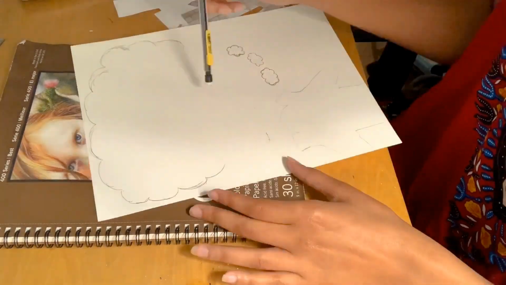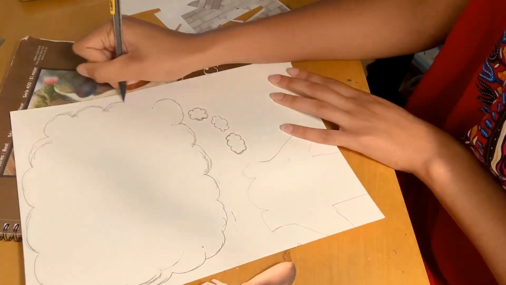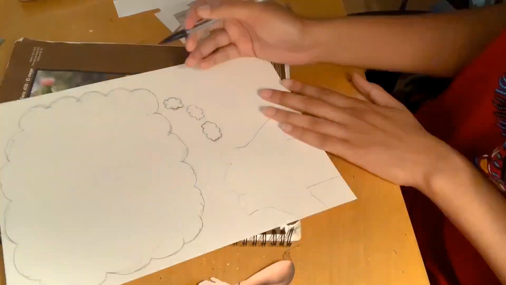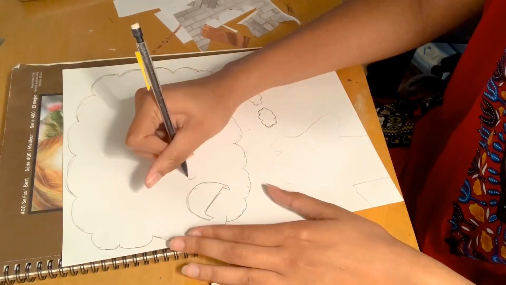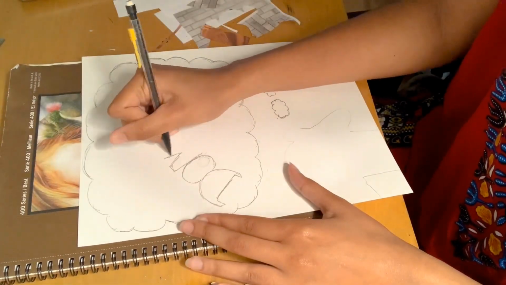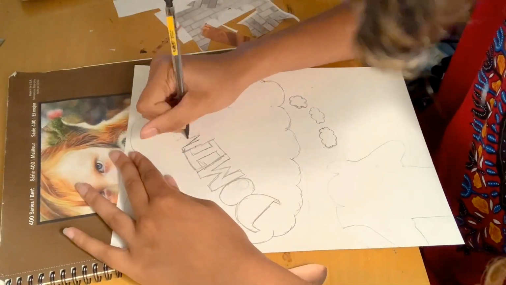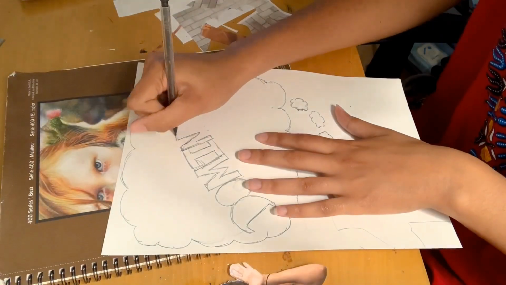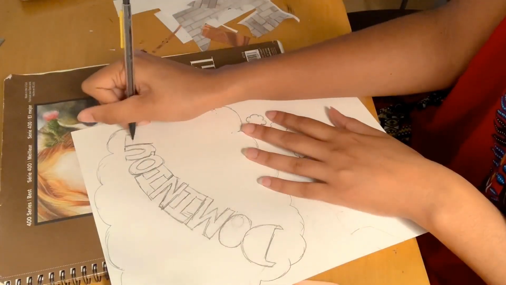the actual picture. And now I'm just doing my design, which I'm doing a thought bubble design, where the thought bubble is where I'm going to be putting in my Zentangle designs. I'm adding my name because why not? Just to add a little personal touch to it. And my name is my identity, so why not?